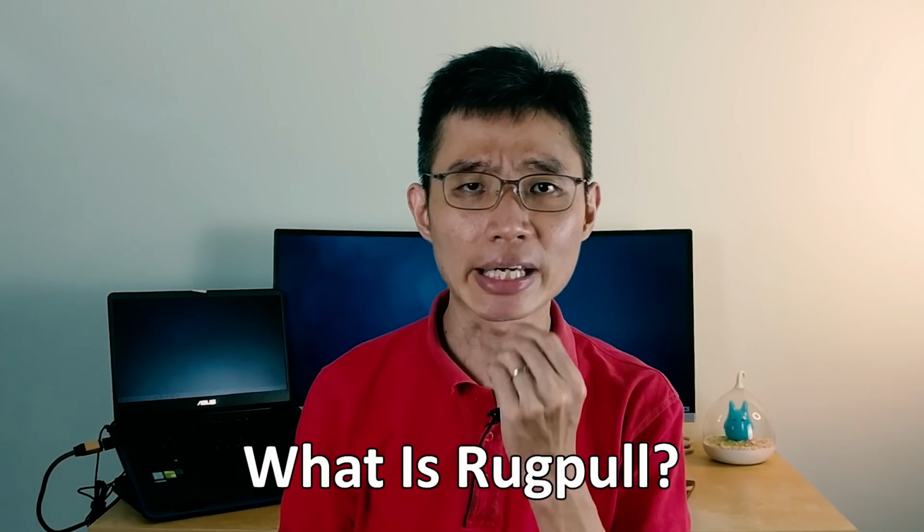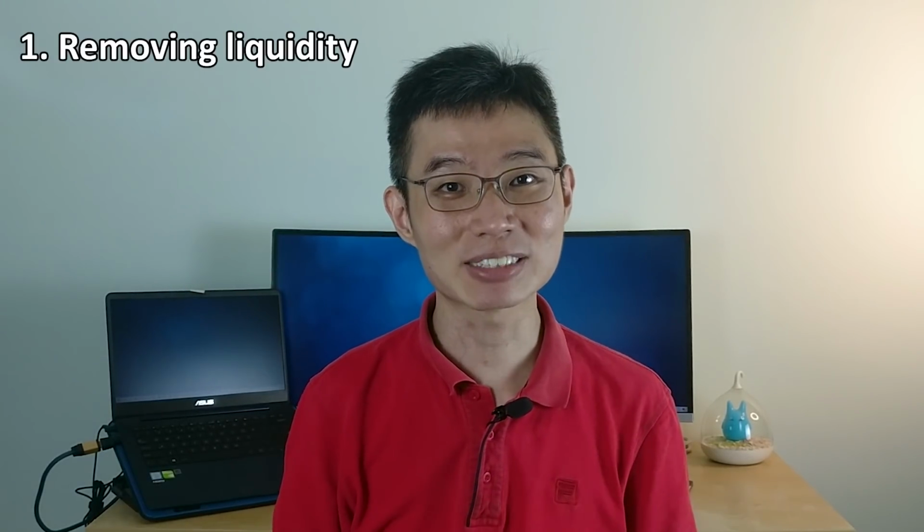So maybe you are new to crypto and you're like, what is Rugpull? Rugpull is basically when developers take investors' money and run away into the sunset. There are 3 ways this can happen. The first one is called removing liquidity. Okay, the name sounds very cheap, but it's actually quite easy to understand.